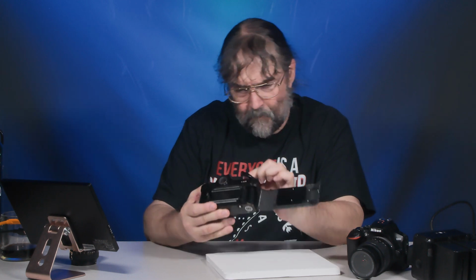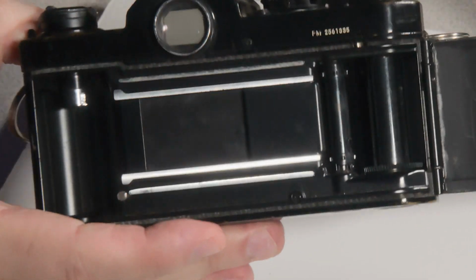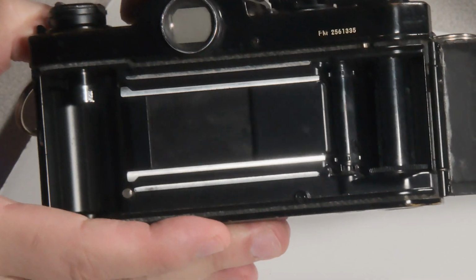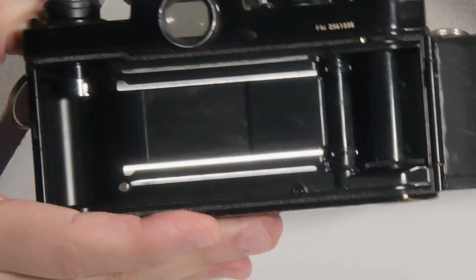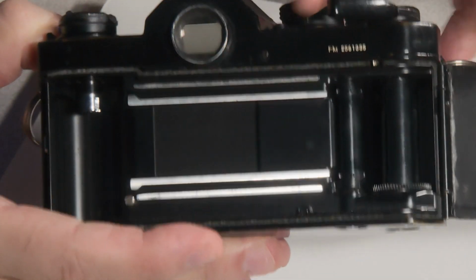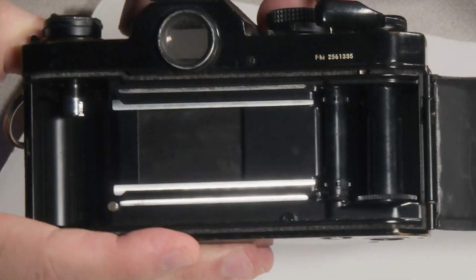Now, 1/60th of a second is about as slow as most people can go if you're hand holding a camera. And that's fast enough that it's barely showing up on the video. Just kind of a flicker, yeah?